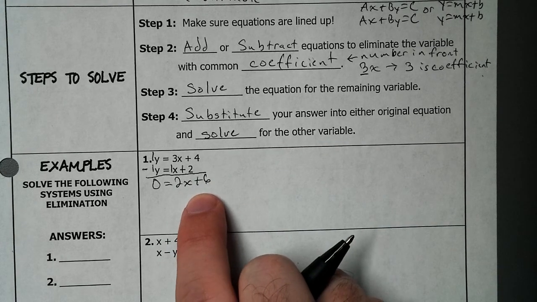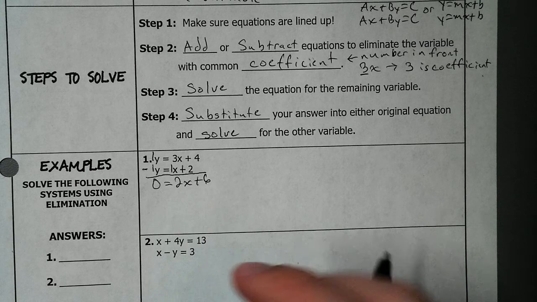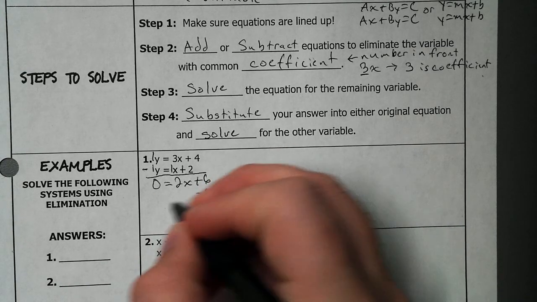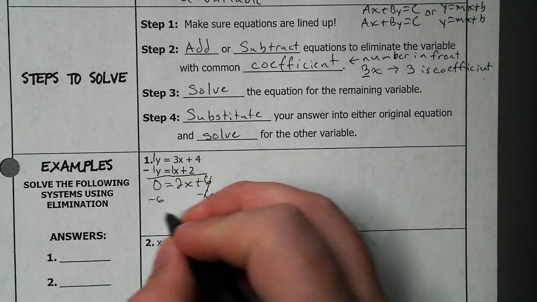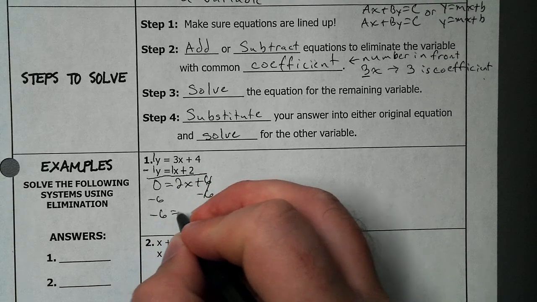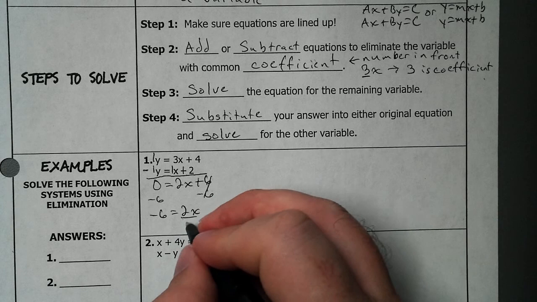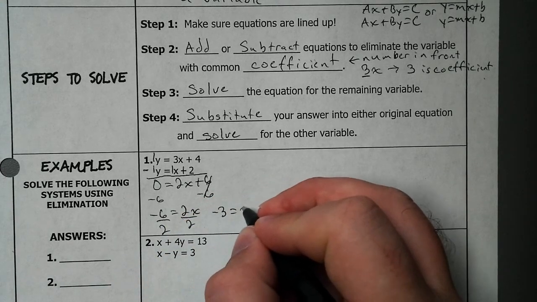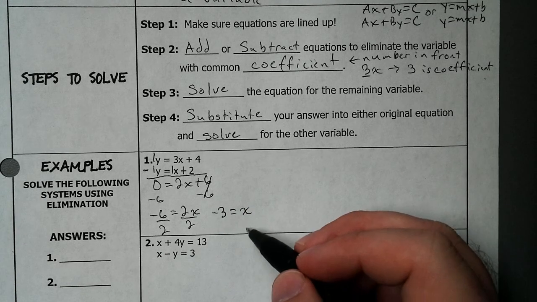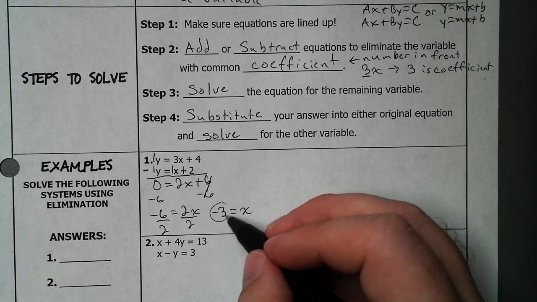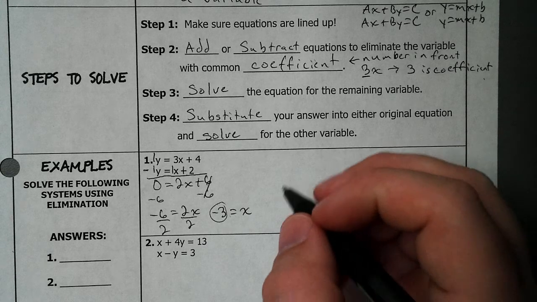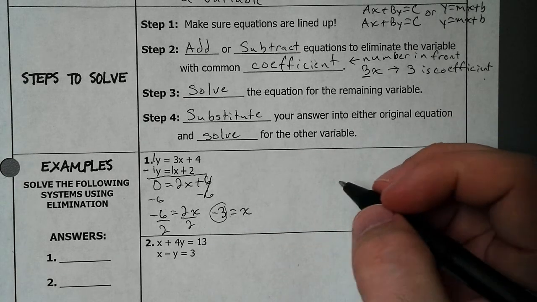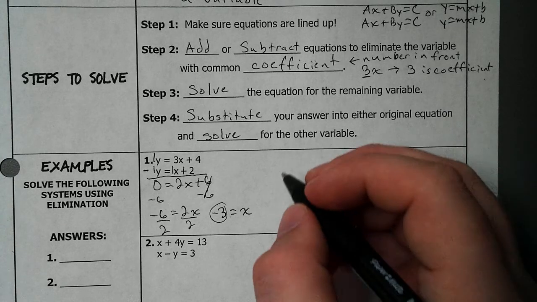Now, I've got 2x plus 6 equals 0, so I got to move my numbers to the other side. I got to get x by itself, so I'm going to subtract 6. I get negative 6 is equal to 2x. The last step, divide by 2. And I get negative 3 is equal to x. So all I need to do now is take this negative 3 and plug it in for one of those x's. You can choose either. I'm going to show both on this first example, but on the rest I'm just going to show one.